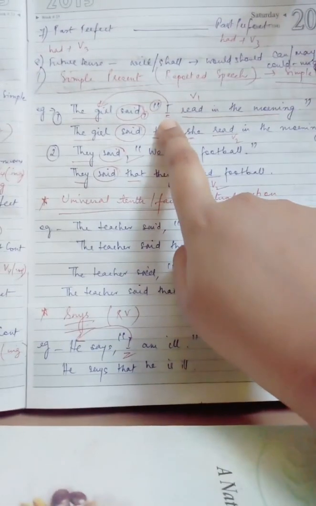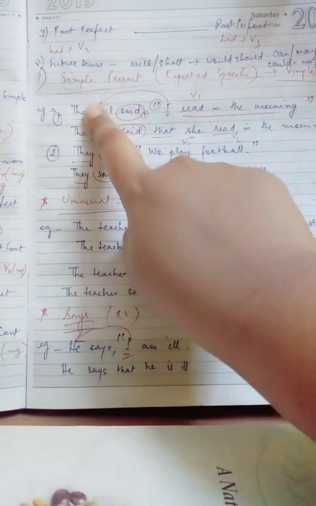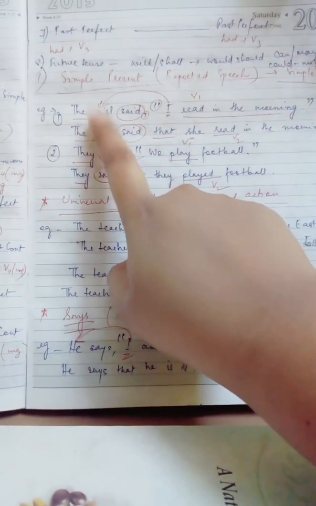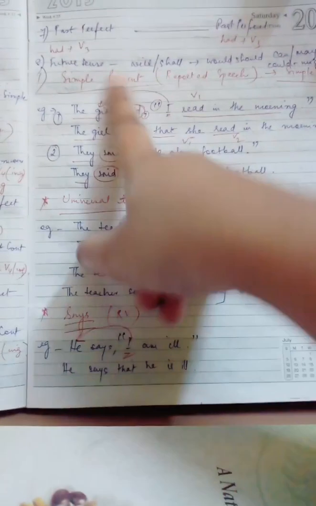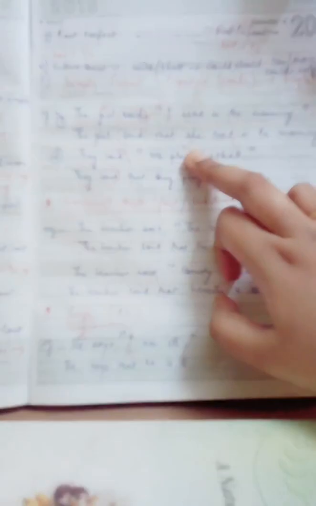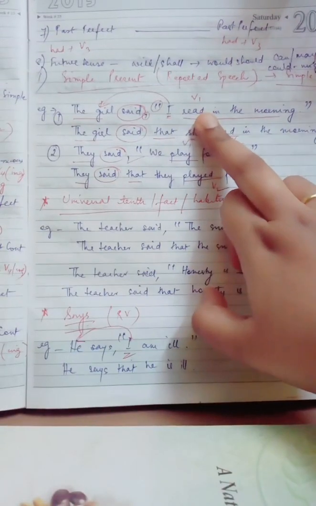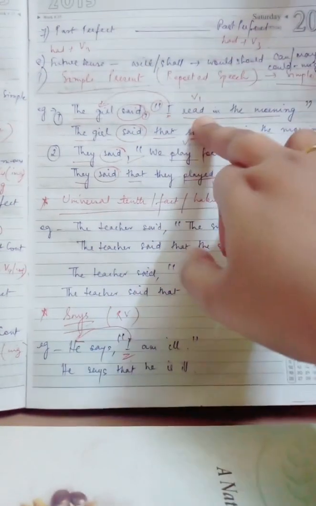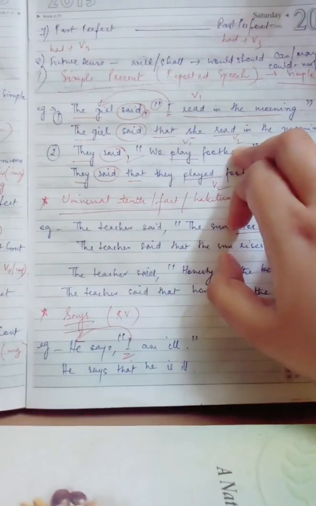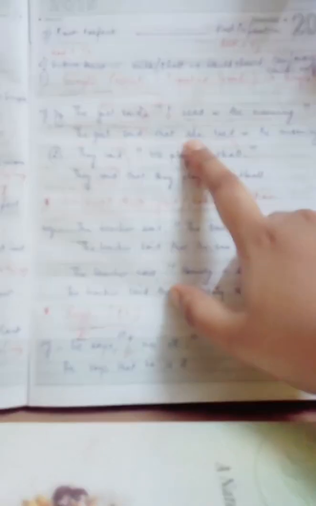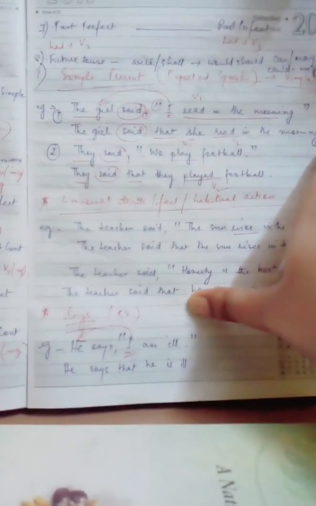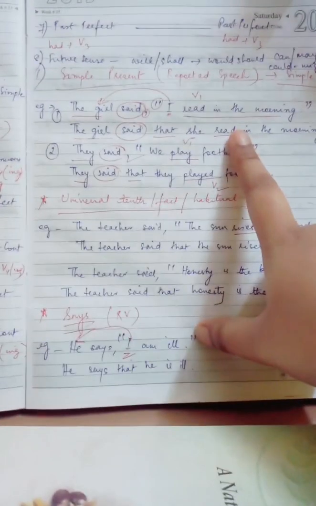Now comes the tricky part, that is I. Now I is your first person. So immediately you see your subject. Who is the subject? The girl. So obviously my pronoun will be she. The girl said that she. You don't have to write I here or anything else, but it will be she. Always look to the subject. So that she. Now read, first form of the verb, hence it makes present tense. Read will change into read, second form of the verb. Spelling is the same, but there's a pronunciation change, so that she read in the morning. So it becomes simple past tense.